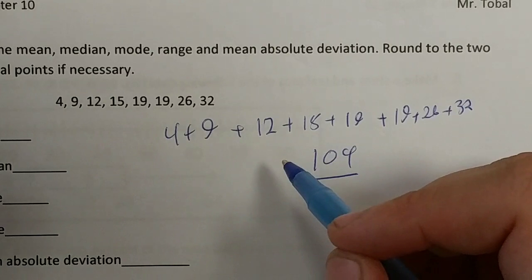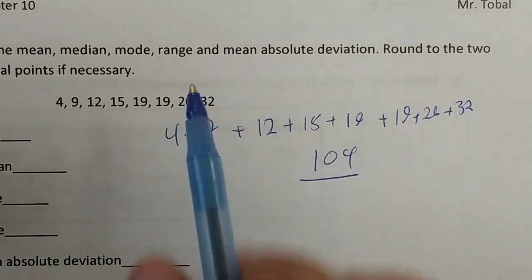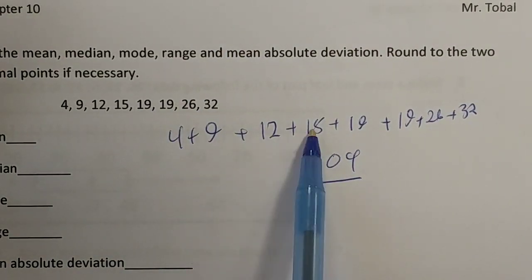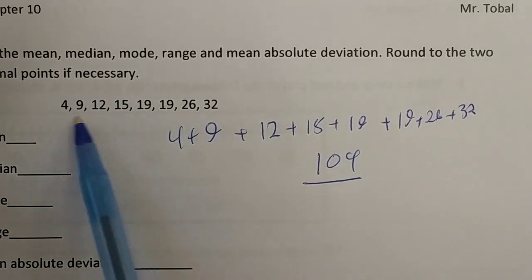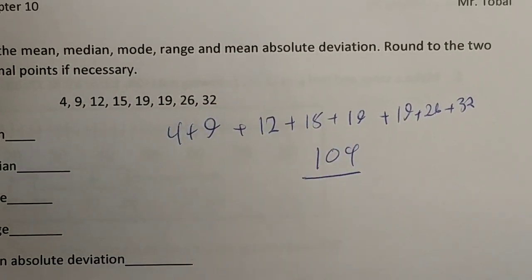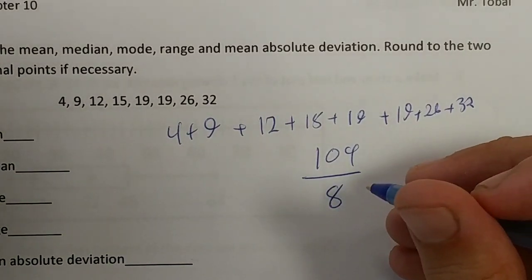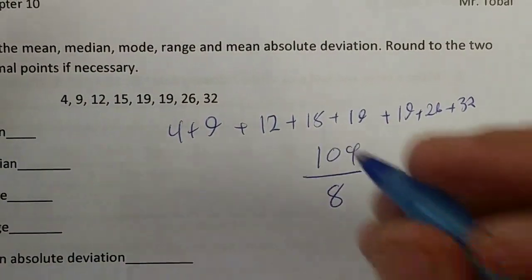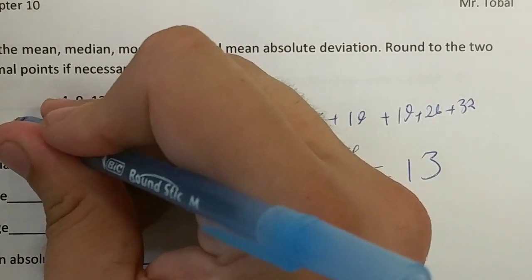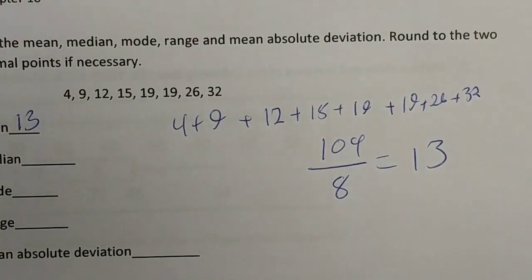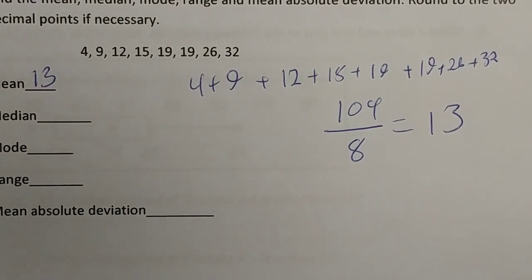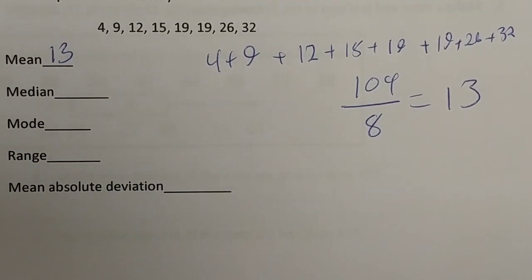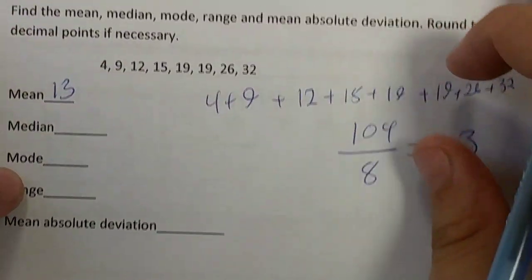So I'm going to take 104 and divide that by how many numbers I had. That's 1, 2, 3, 4, 5, 6, 7, 8. Yep, 8. So 104 divided by 8 equals 13. So the mean is 13. Oh, really? 8, 16, 24. Yeah, 13. Okay.